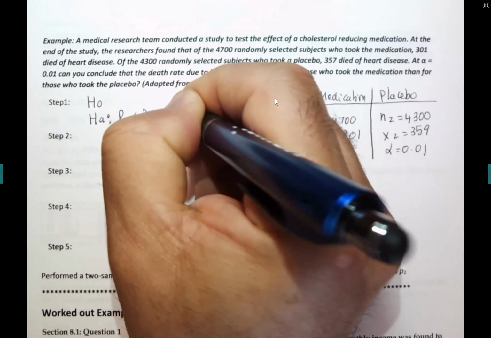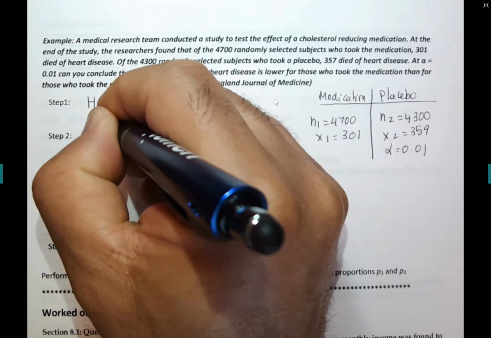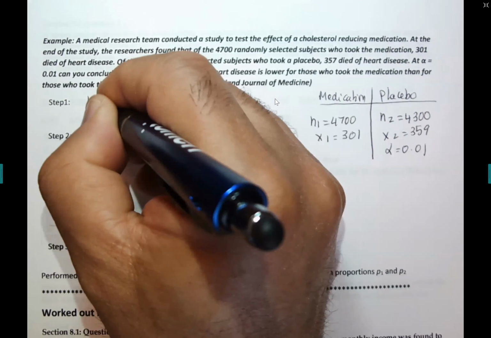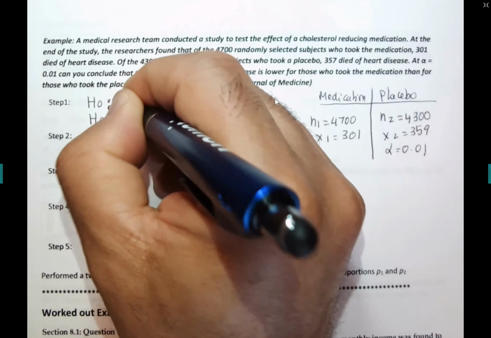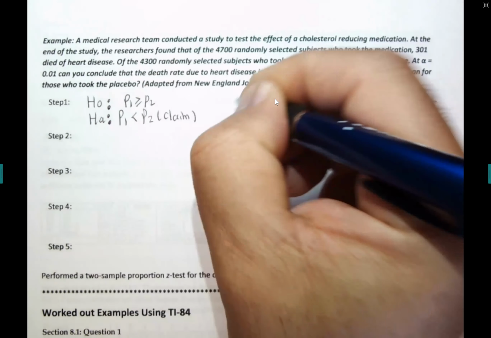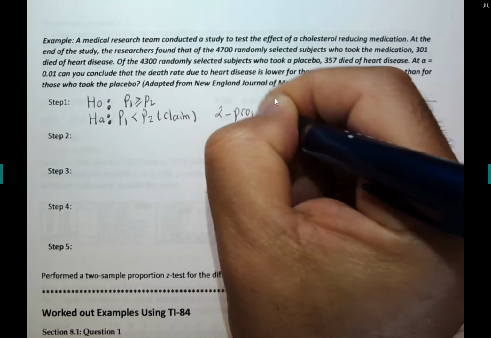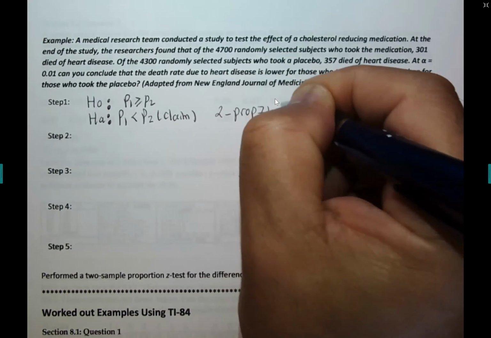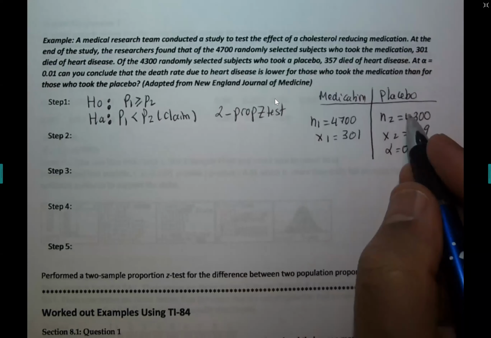Claim. Don't forget the column here, guys. That's very important. You just state it like that. And it's a 2 proportion z-test. Why 2? Because it's 2 samples. You can see sample 1, sample 2.